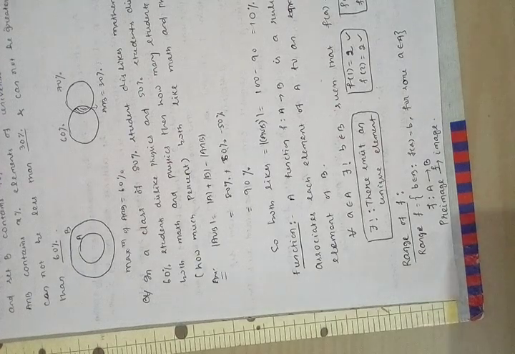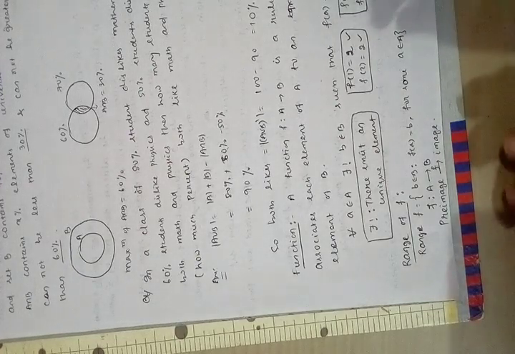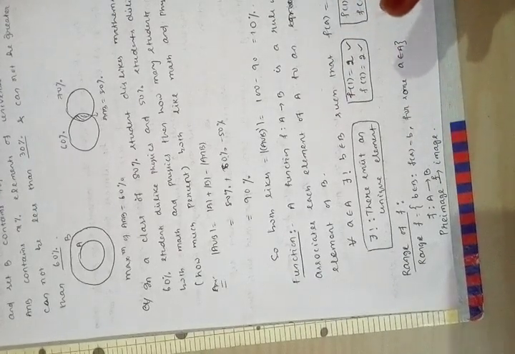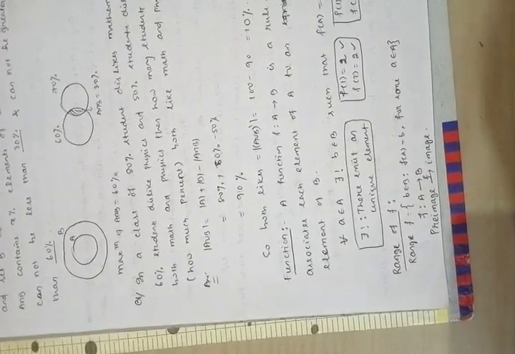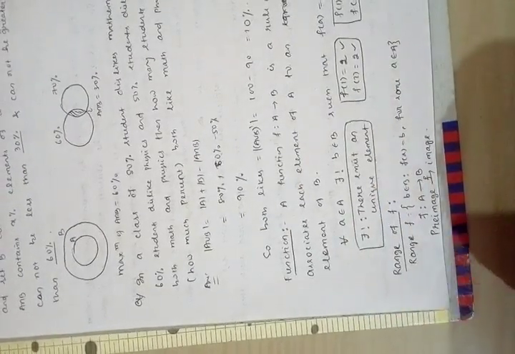The definition of functions: a relation f from A to B is said to be a function if domain of f equals A, range of f is a subset of or equal to B, and f is not a one-many relation. So there are two cases that arise: the range of f is either a subset of B or equal to B. If range of f equals B, then f is an onto function. If range of f is a subset of B, then it is an into function. And f is not a one-many relation, so it is either one-one or many-one.